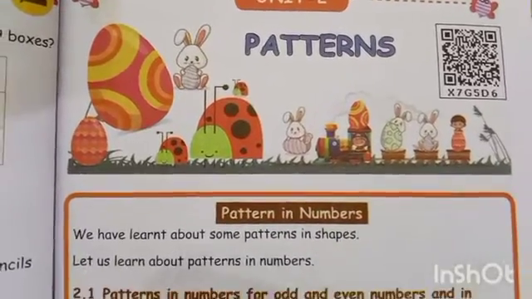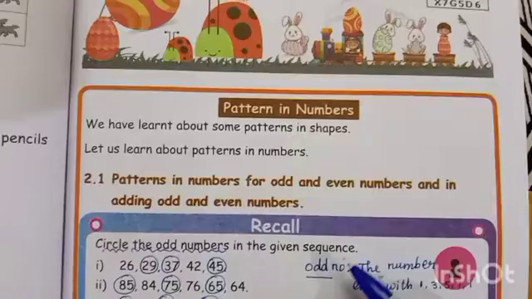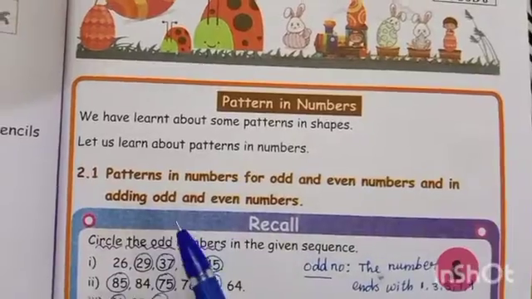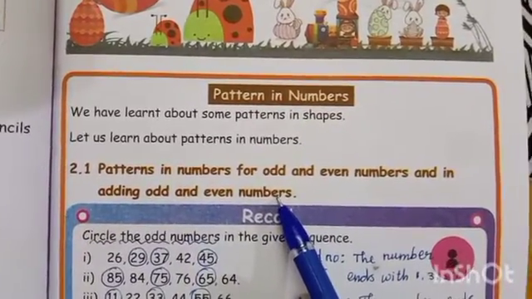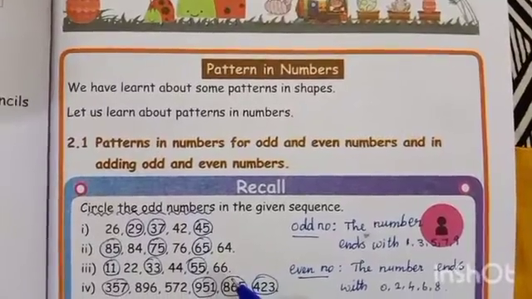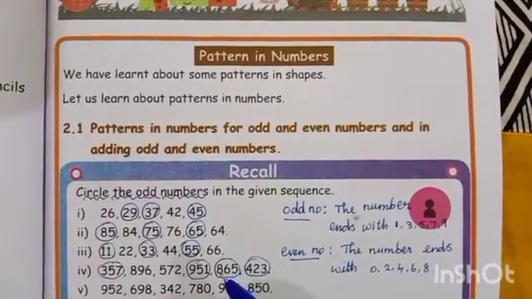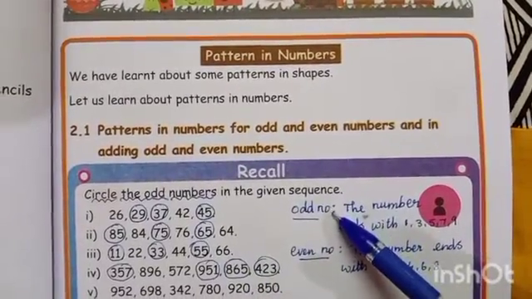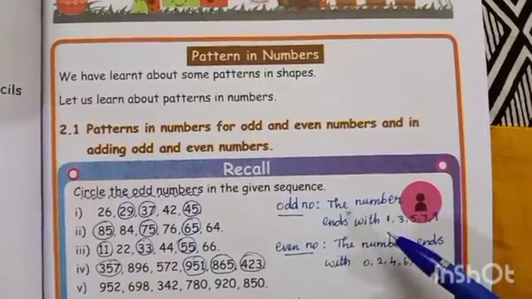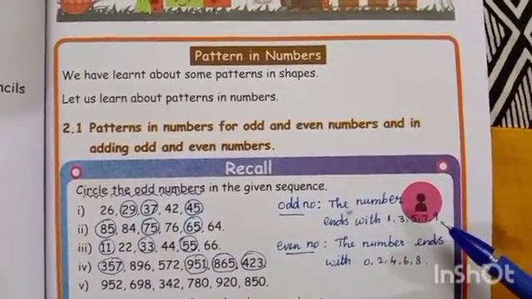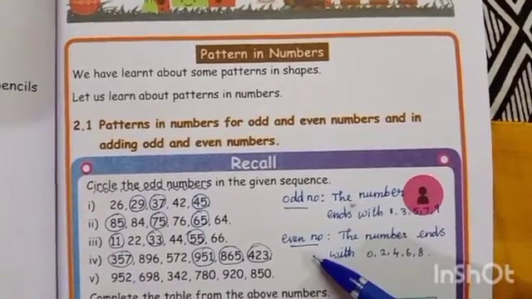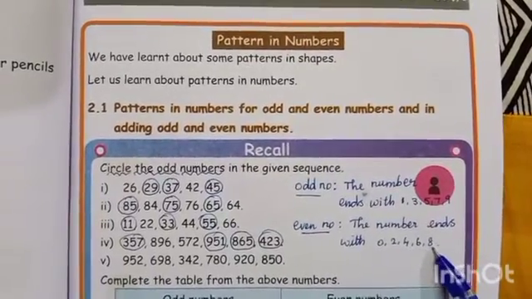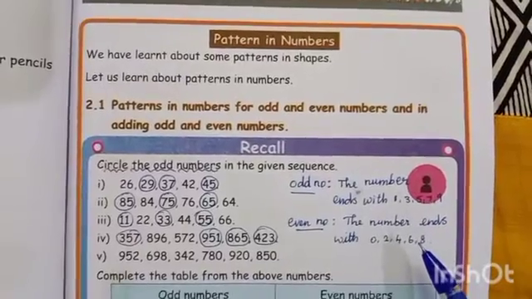Now we have to recall some of the odd numbers and even numbers, patterns in numbers for odd and even numbers, and adding odd and even numbers. You already learned about it. Now we just have to recall it. First, we have to recall the definitions of odd numbers and even numbers. For odd numbers, the number ends with 1, 3, 5, 7 and 9. Even numbers end with 0, 2, 4, 6, 8. Remember these two definitions.